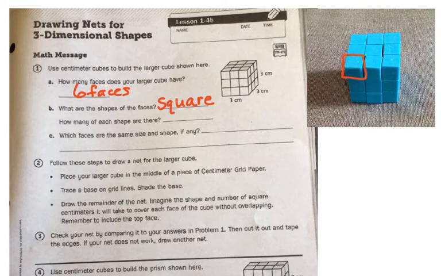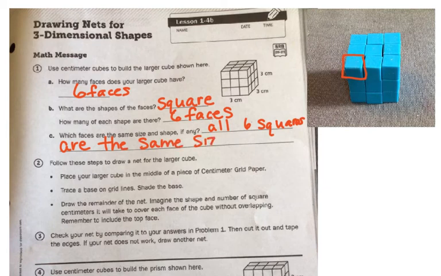So each individual square cube has 6 faces. Which faces are the same size and shape, if any? Well, all 6 squares are the same size and shape.